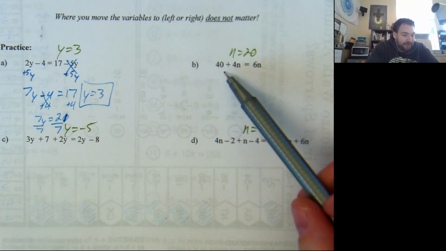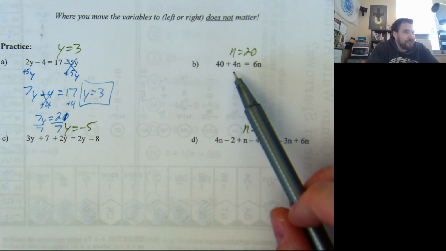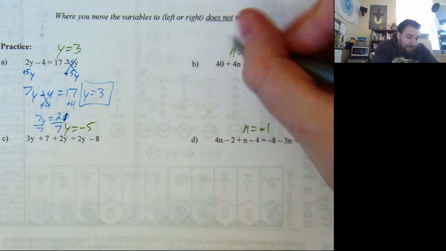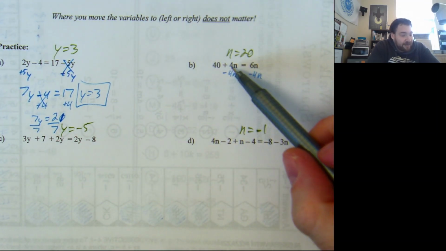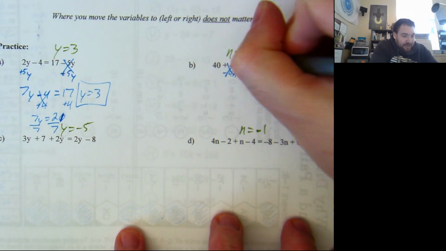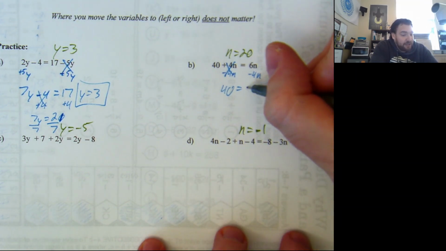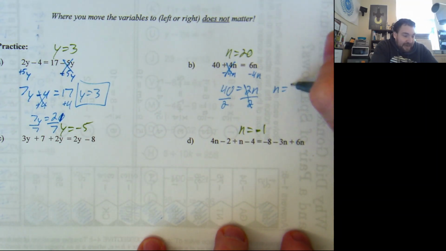So, because I've got 40 plus 4n equals 6n, which way should I move my terms? Someone. Yes, Gershon. I'm going to move the 4n to the right. How am I going to do that? I'm going to minus 4n on both sides. So because I'm adding 4n, subtracting 4n is going to move it over, and I'm left with 40 on the left. 6n minus 4n is 2n. I divide by 2, and n equals 20.